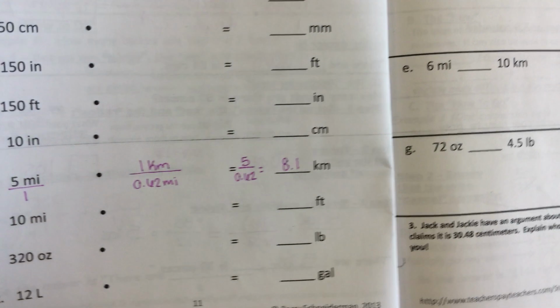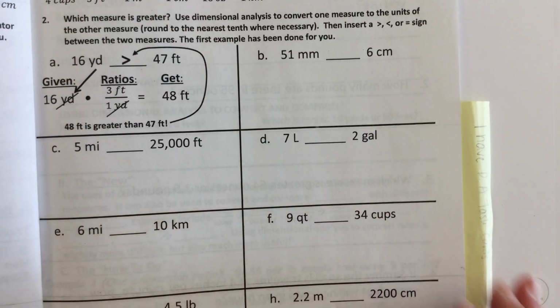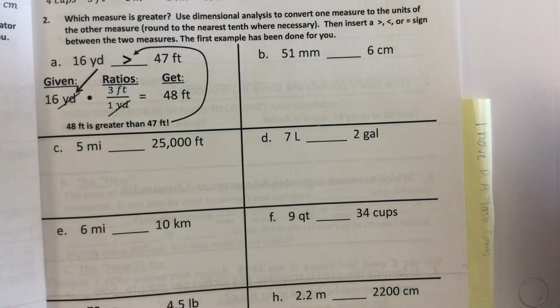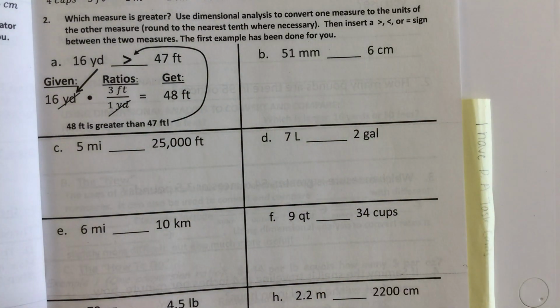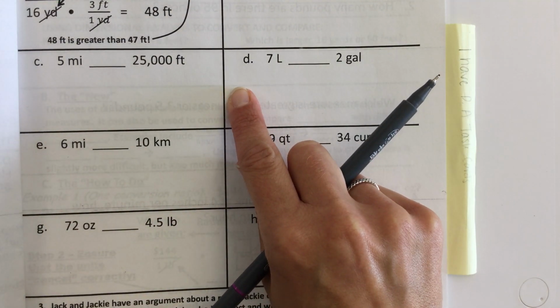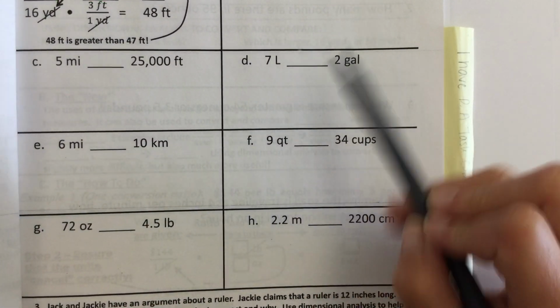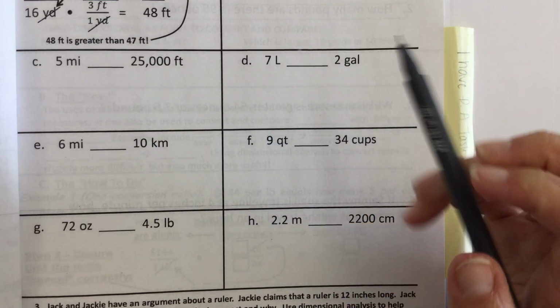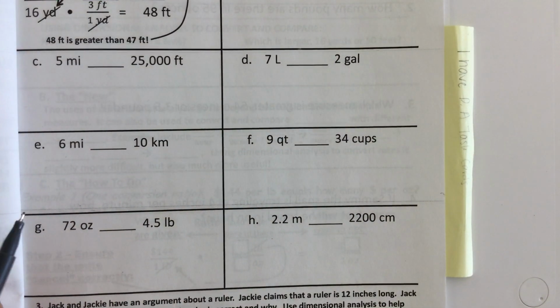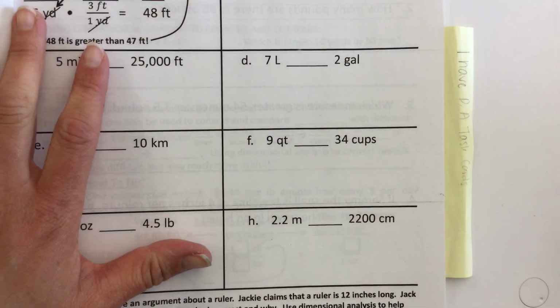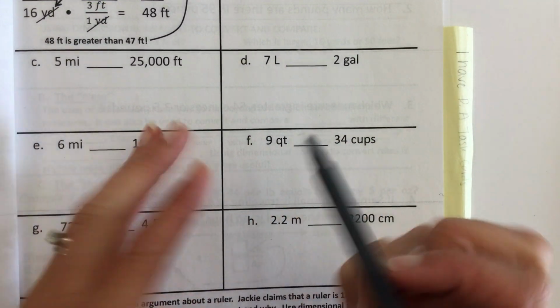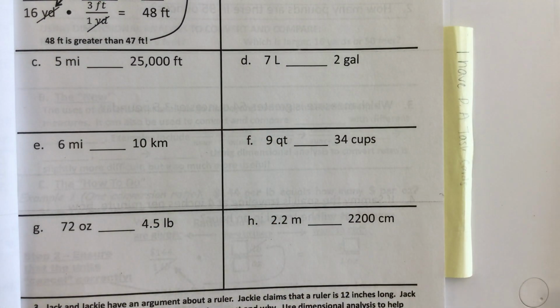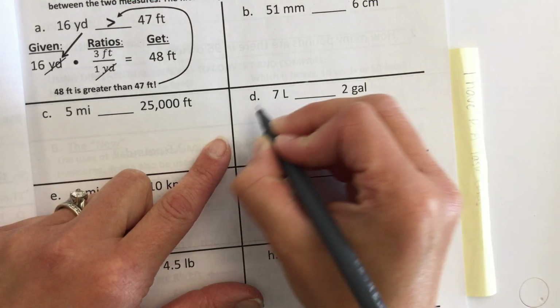Okay. So the next one, I'd like to do one from the other side. These ones are comparisons. So for example, let's do letter D. Now, in my head, I do not know if 7 liters is more or less than 2 gallons, because I'm not very familiar with liters and gallons. So we are going to convert one to the other. Now on these ones, it does not matter if you take liters and switch it to gallons, or you take gallons and switch it to liters. It's totally your preference. So just out of habit, I'm going to start with the one on the left.